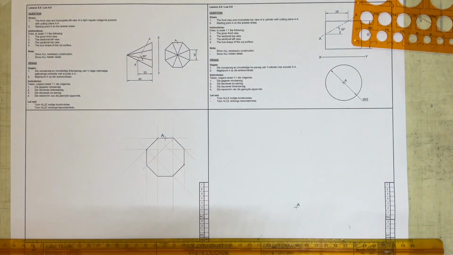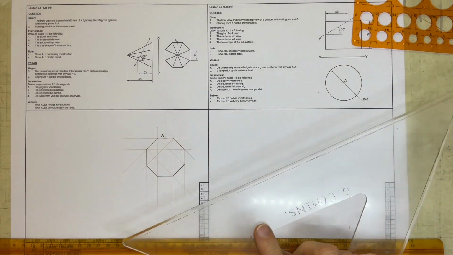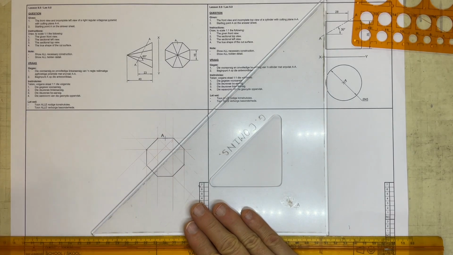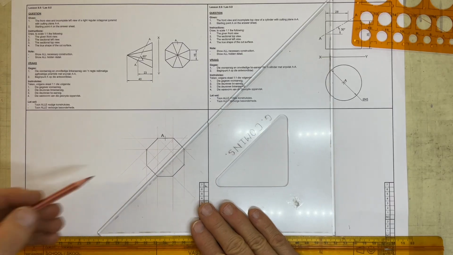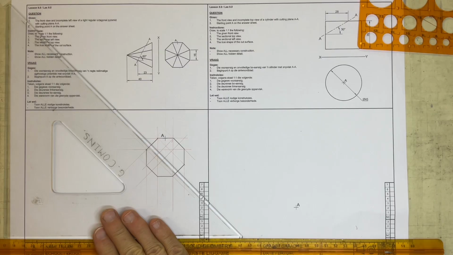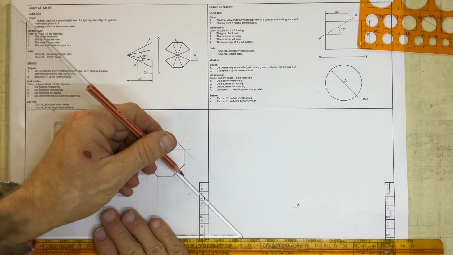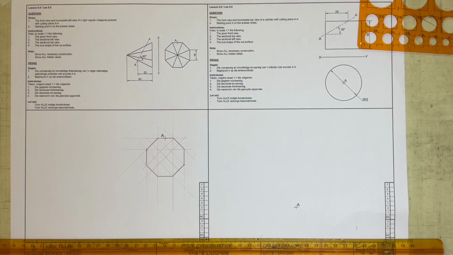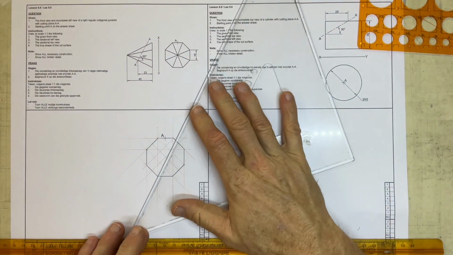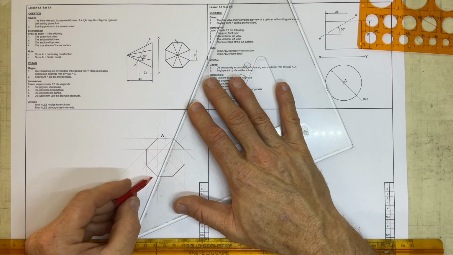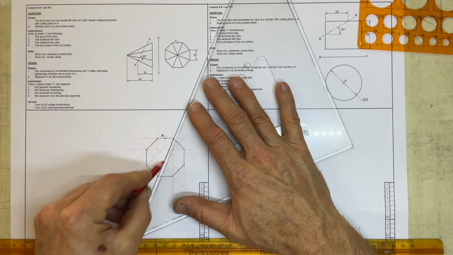Right, next thing is you are going to draw in some construction lines that are going to go through the center. Now, to get the center, just draw a line going down through that intersection over there, and a line going down through that intersection over there, and that will give you the center. Once you've got that, you can then draw in these lines going from corner to corner, from corner to corner, and it should always go through that center.